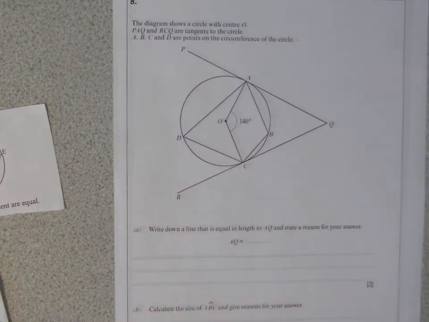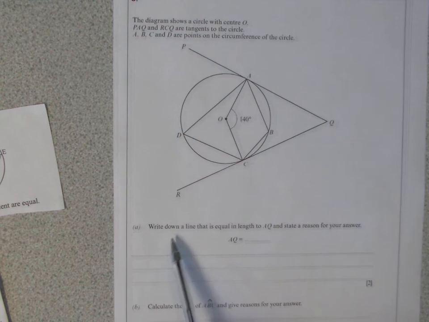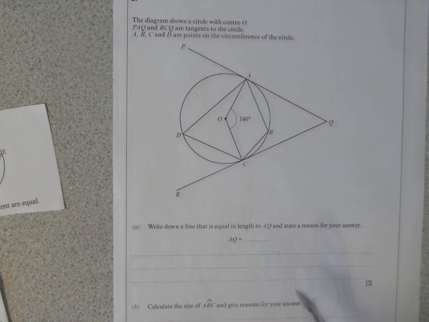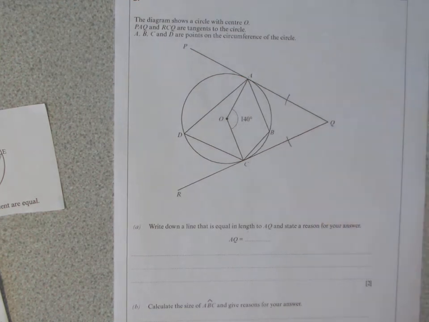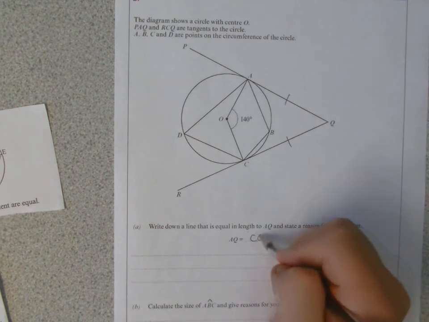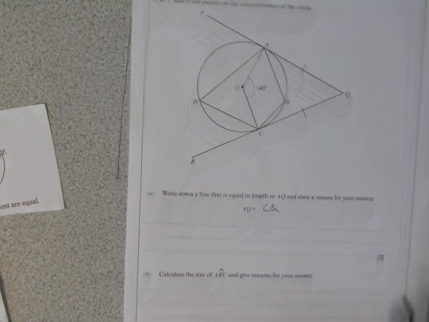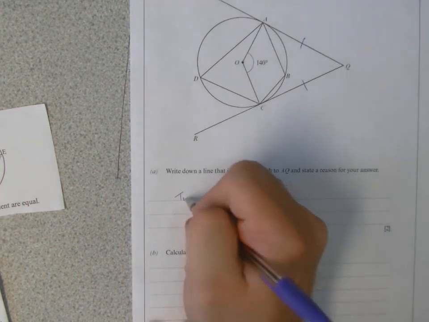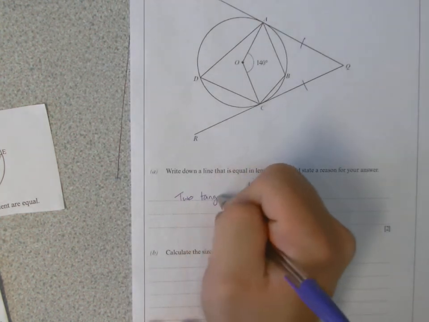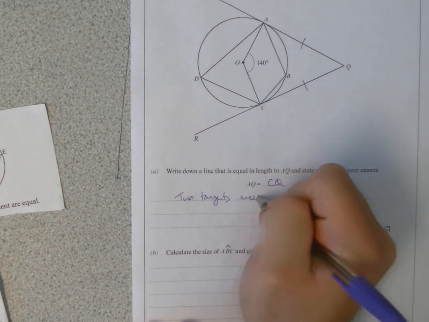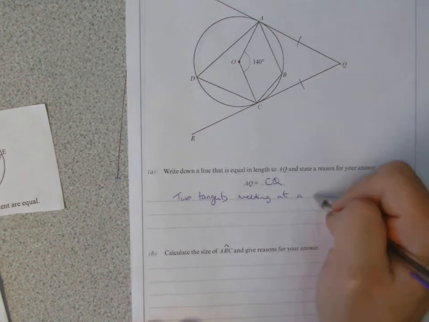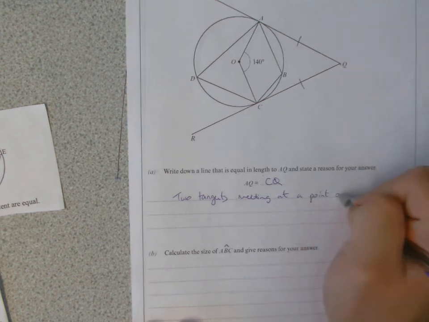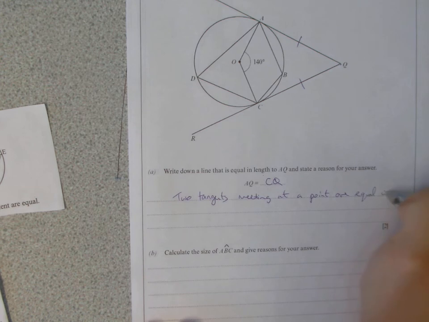Okay, one more. It says here, write down a line that is equal in length to AQ. So we're used to this now, aren't we? Of course, we're talking about the tangents. AQ equal to CQ, yeah? Okay, and the reason, of course, you just say as we said before, okay? Two tangents meeting at a point, so they meet at that point Q, don't they, the tangents do? Meeting at a point are equal in length.